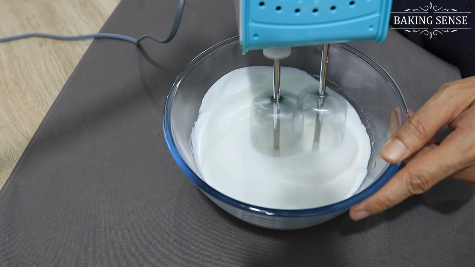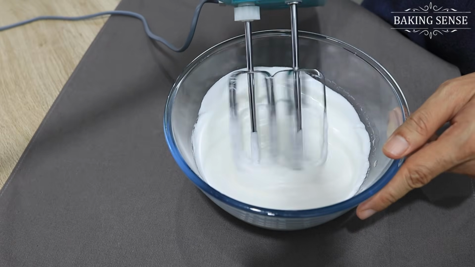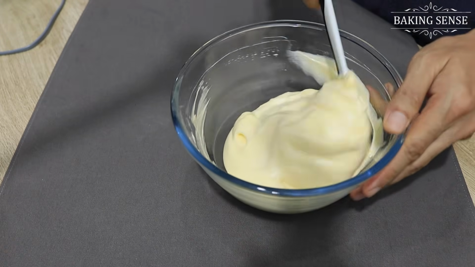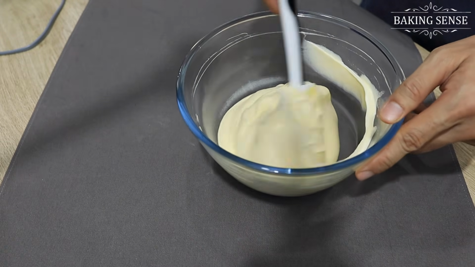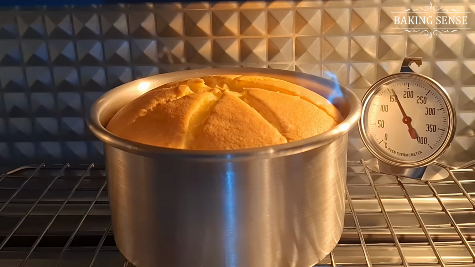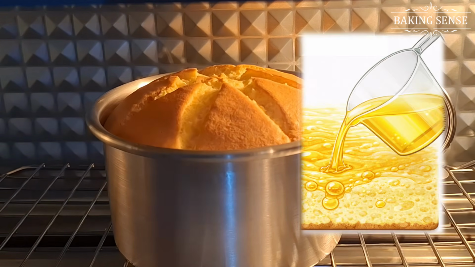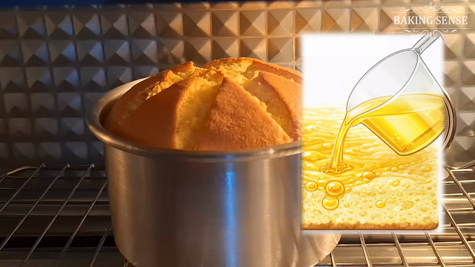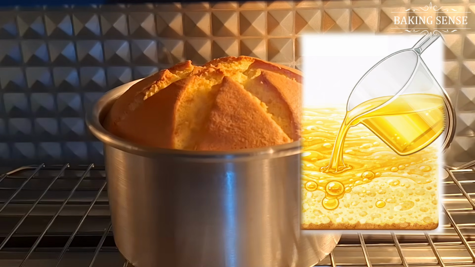So the key to a fine crumb: 1. Create tiny, stable air bubbles from mixing egg whites and sugar, and prevent those air bubbles from bursting during mixing with anything else. 2. Maintain stability of the air during baking, and fat, especially oil, plays a big role in that stability.